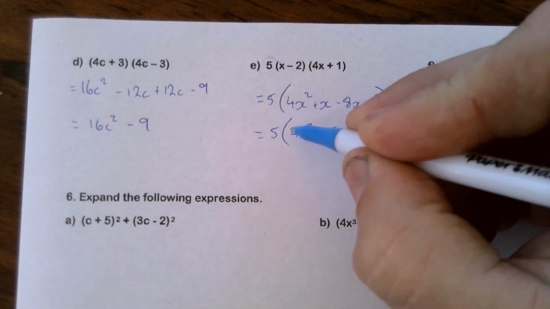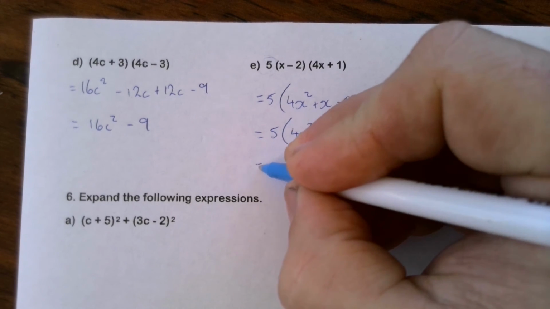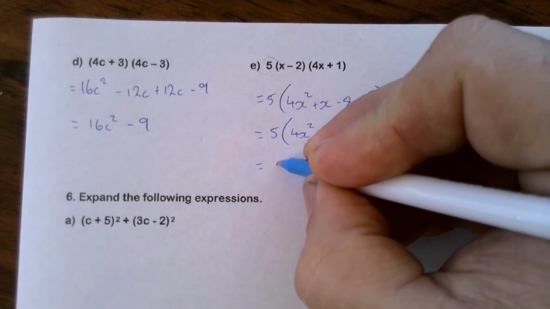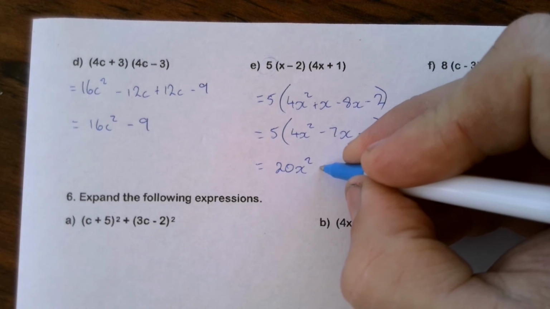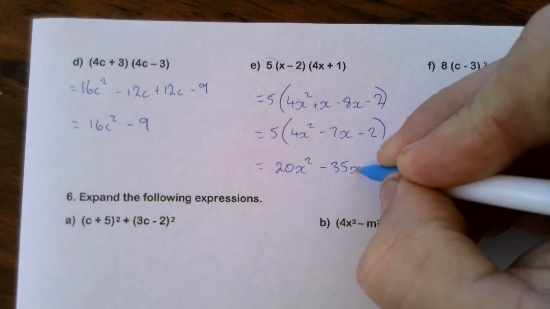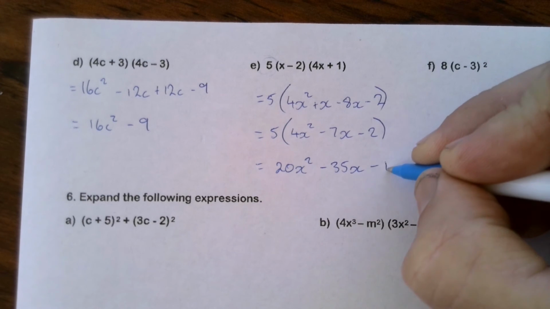And now what we can do is we can expand this out. So 5 times 4x makes 20x squareds. 5 times negative 7x makes negative 35x's. And 5 times minus 2 makes negative 10.